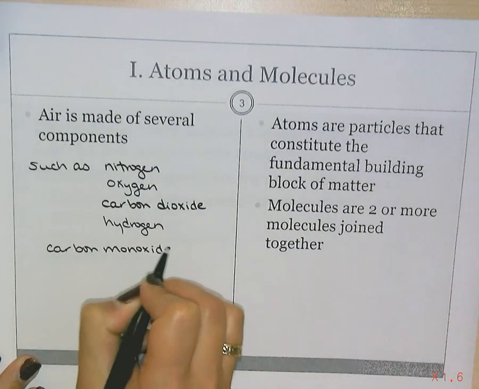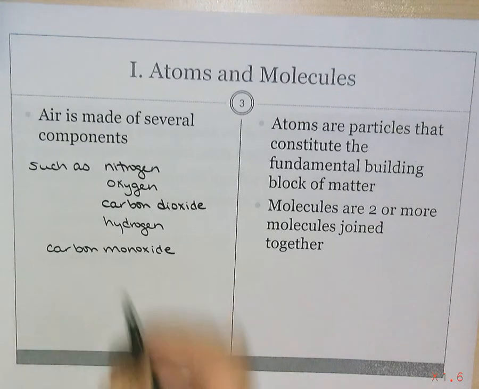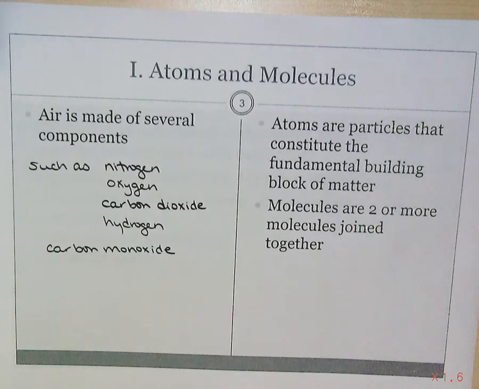All right, is carbon monoxide an atom or a molecule? How many people, I'll let you think about it for a second. How many people are feeling it's an atom? How many people think it's a molecule? Yeah, it is a molecule. And we'll talk.